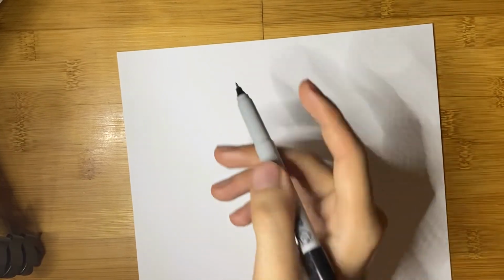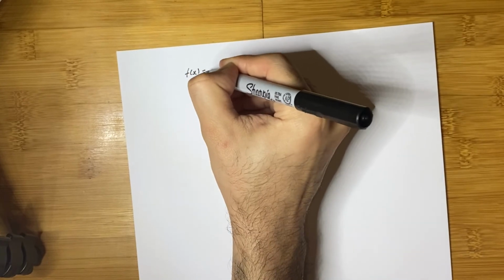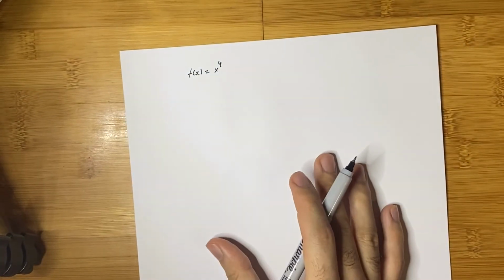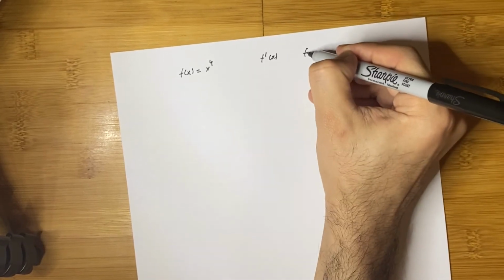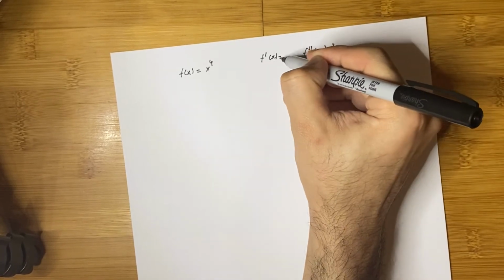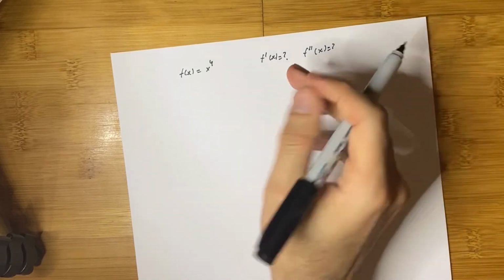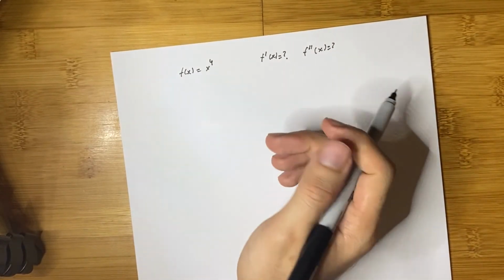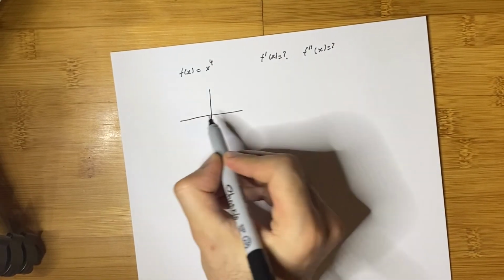Now, before we move on, let's make a note about our rule, okay? Let's give an example where f of x is x to the fourth, and we want to find f of x and then f prime of x and f double prime of x. Here, first let's graph it. It's going to be something like this.